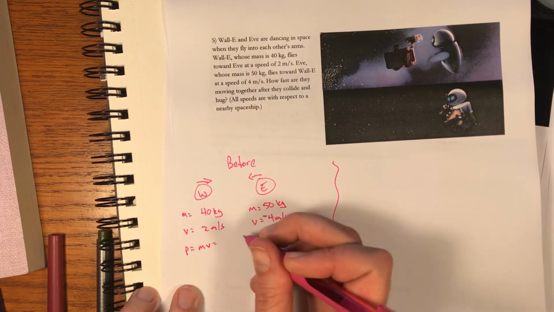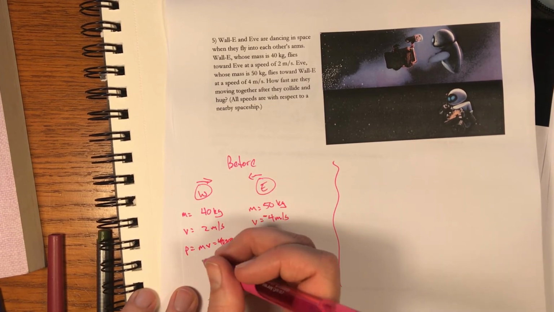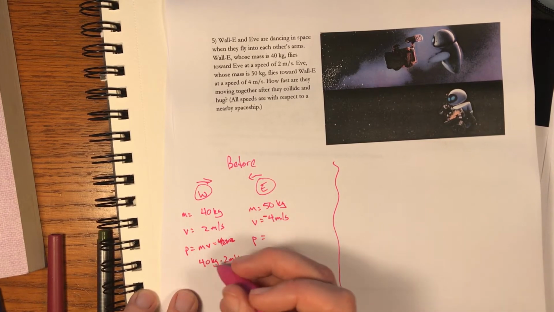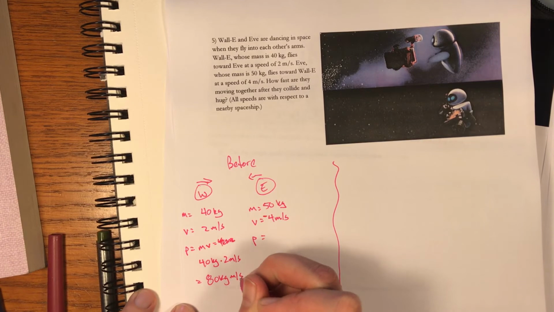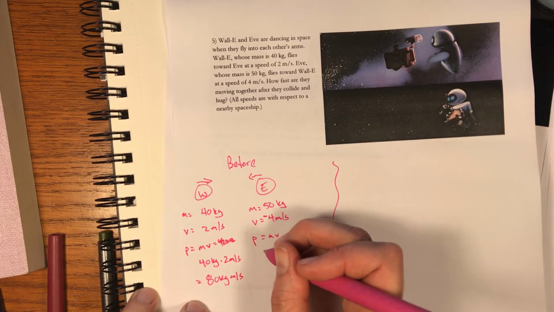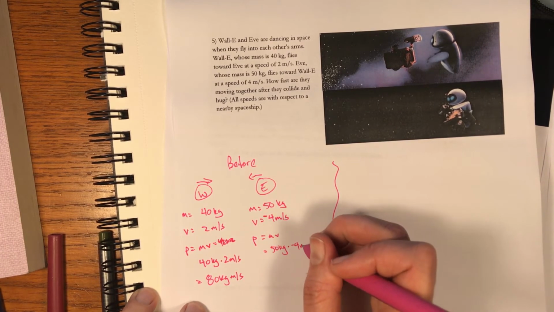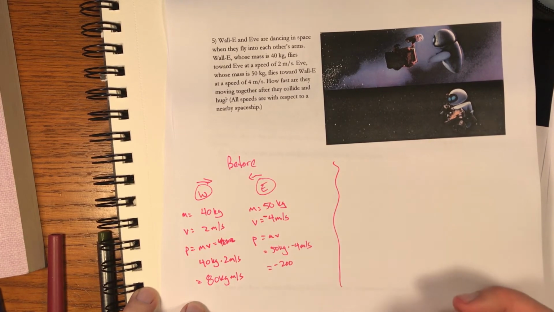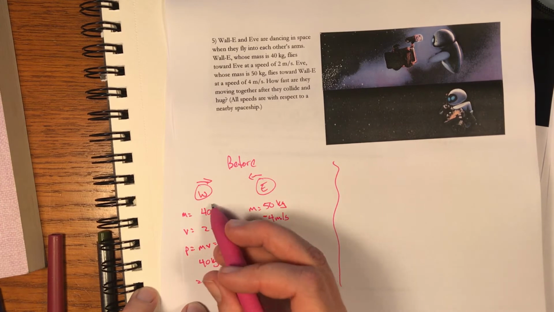So the momentum is going to be 40 kilograms times 2 meters per second, which gives you 80 kilogram meters per second. Don't forget your units. Over here, if I do mv, I end up with 50 kilograms times negative 4 meters per second, so that's going to be negative 200. Is this one right? 80? Yes.